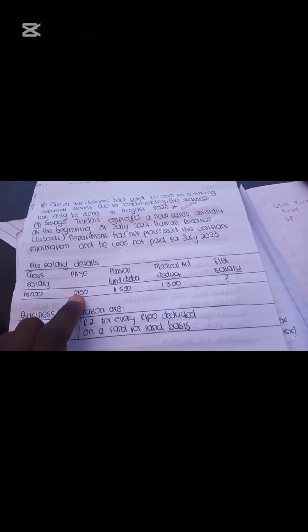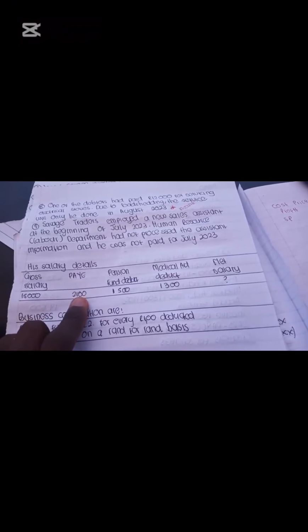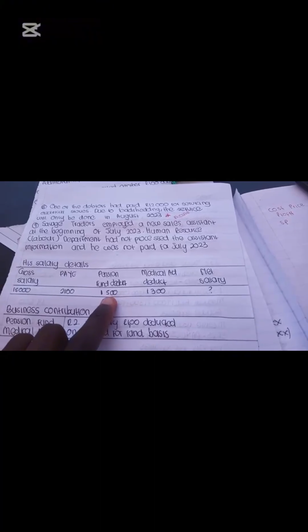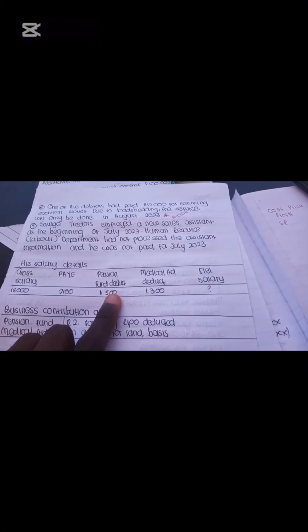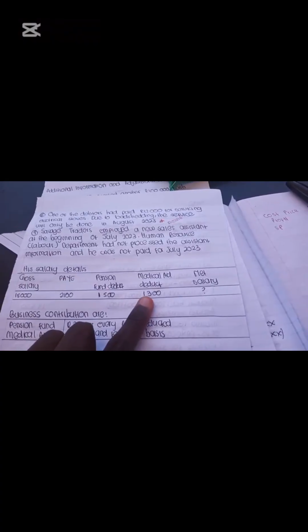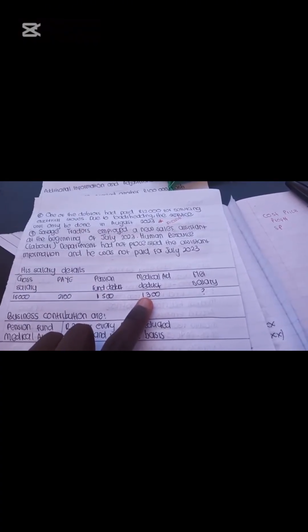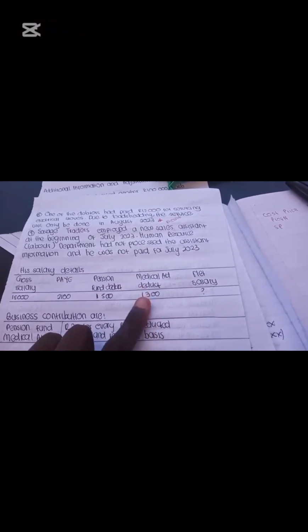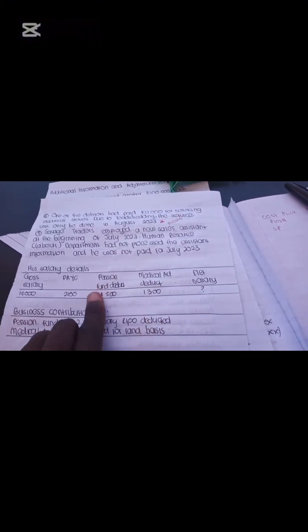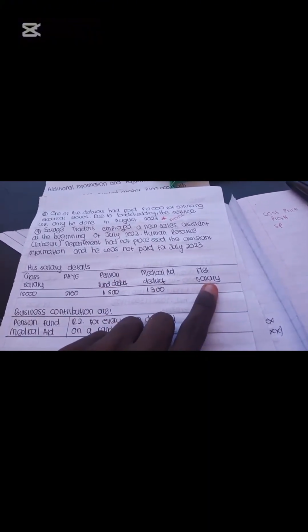We have to pay SARS 2,100, and we have to deduct 1,500 of his gross salary. We also have to deduct the medical aid from his salary, and we are going to deduct all of this money and get a net salary.